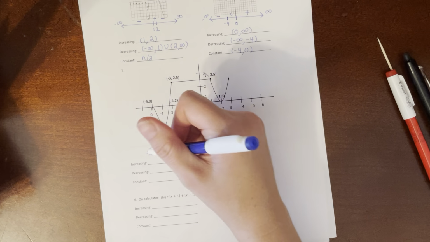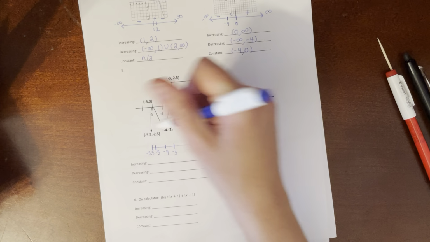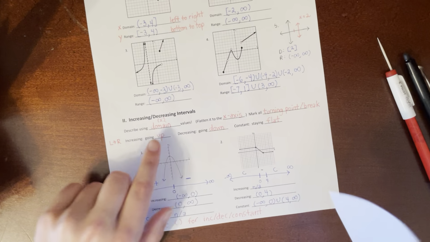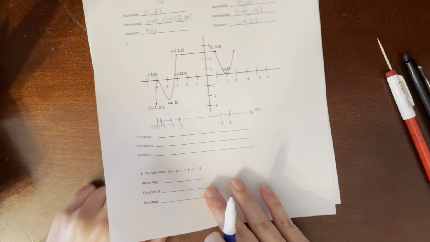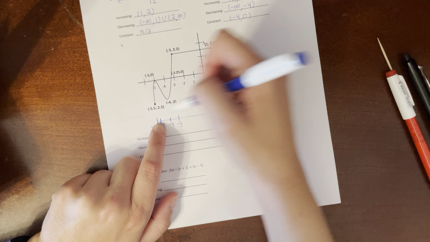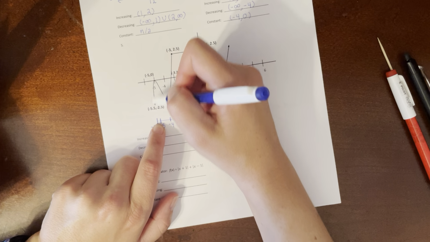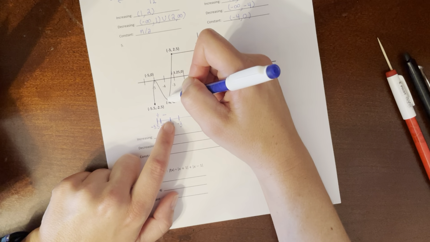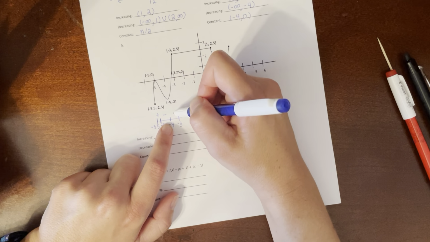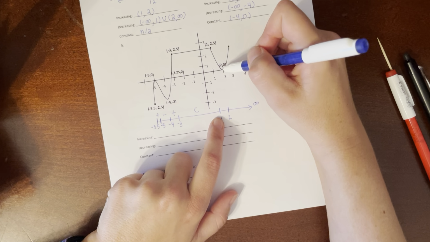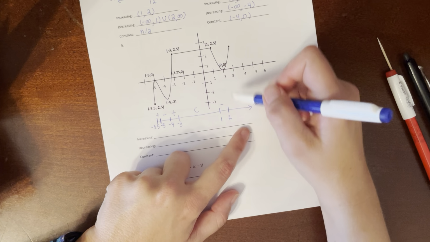Okay, so notice that when I'm marking anywhere I change directions within the graph. And I'm only putting the x values, because remember, that's what it said to do here. Okay, so I'm just kind of refreshing. So now let's go through and actually put our pluses, minuses, and C's. So from here to here, I'm going up. From here to here, I'm going down. From here to here, I'm going back up. Then I'm staying flat. Then I'm going down. And then I'm going back up.